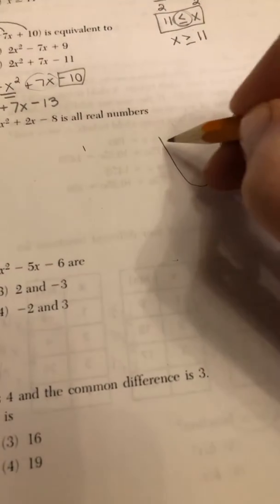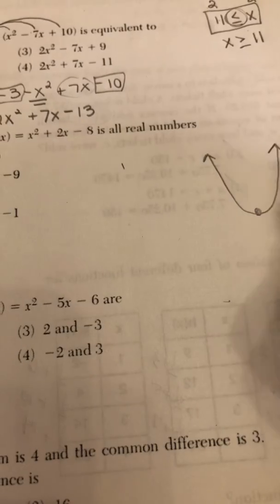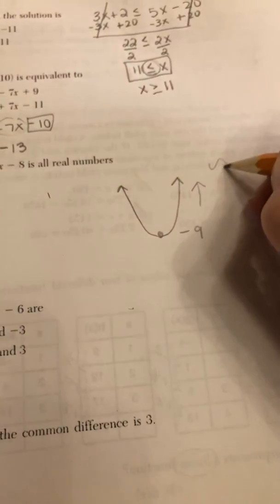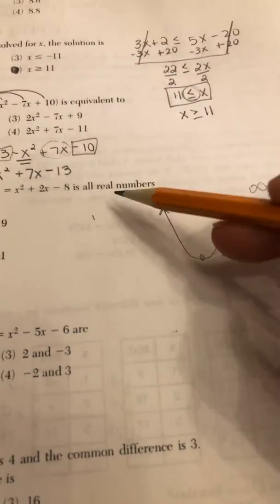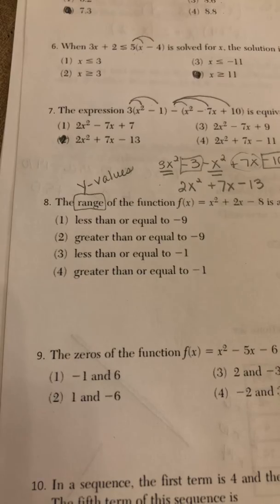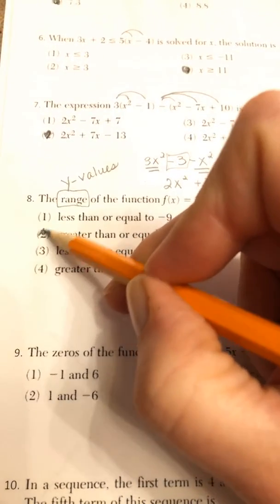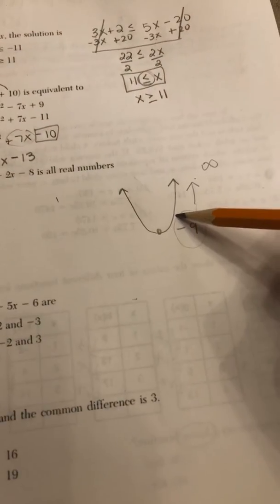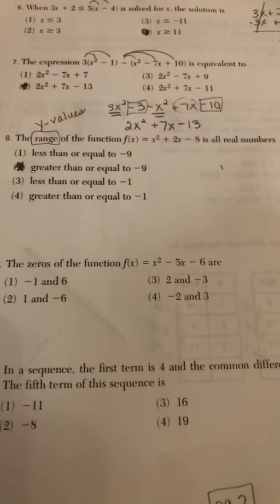Because remember, whenever we have these, we always put arrows on them. So I know this lowest point is down at -9, and it's going to go up and up and up forever until we get to infinity. Technically, it's an idea. So the range is all real numbers from -9 and up. So number 2, greater than or equal to -9. -9 and up. Okay?